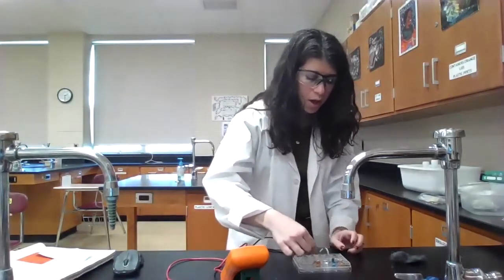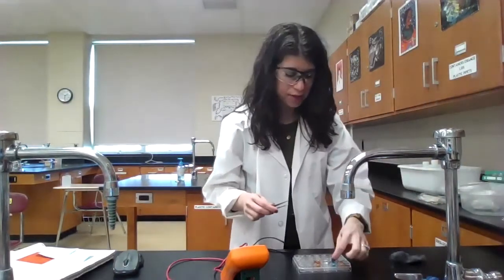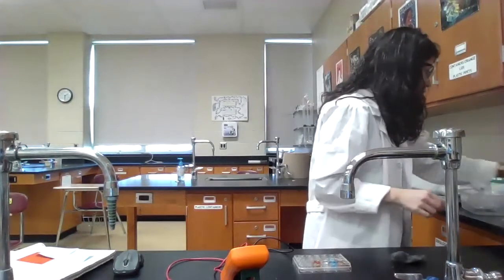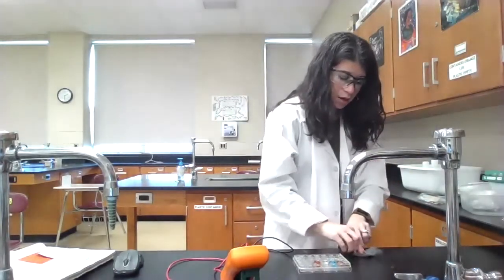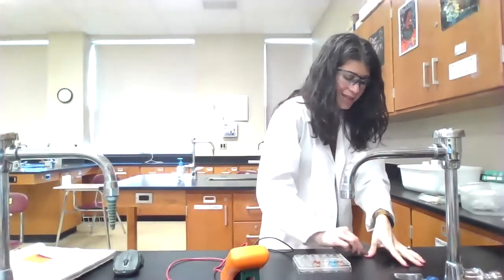All right, now, another one I want to do where we do see a pretty large difference is with magnesium and silver. So I have my piece of magnesium here. And this one probably oxidizes the easiest.